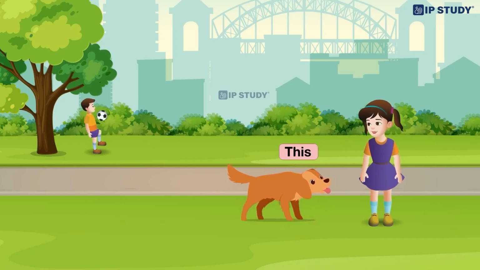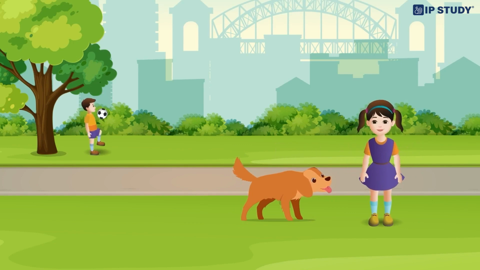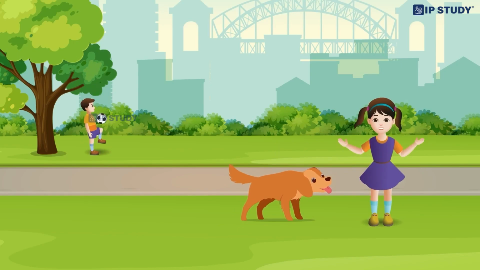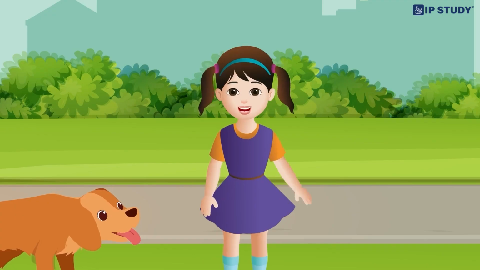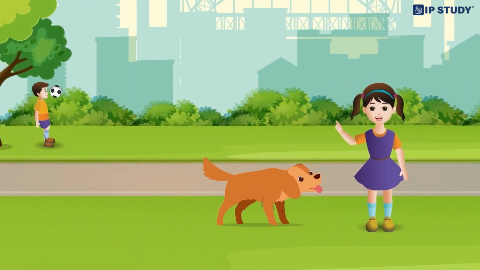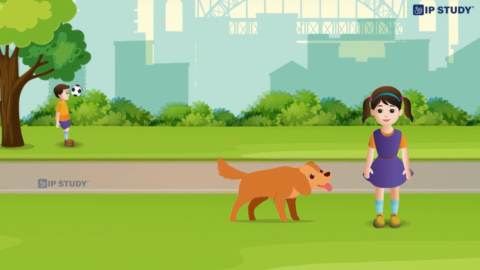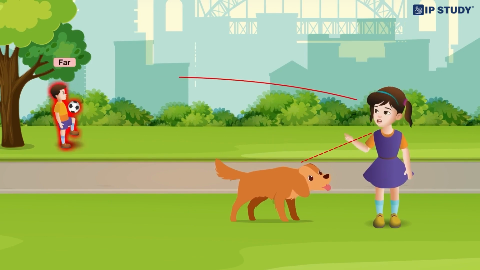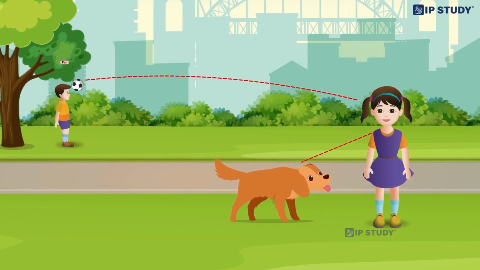This is Sheru. Sheru is a dog. And that is Nikhil. Nikhil is a boy. Can you tell me why we used this for Sheru and that for Nikhil? Because Sheru is standing near us and Nikhil is playing far away.